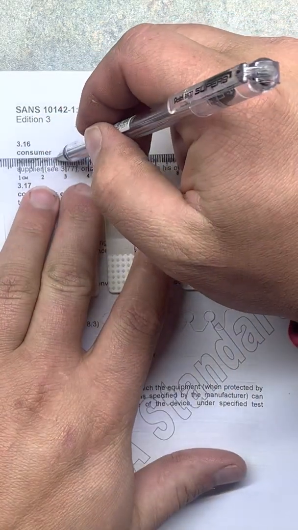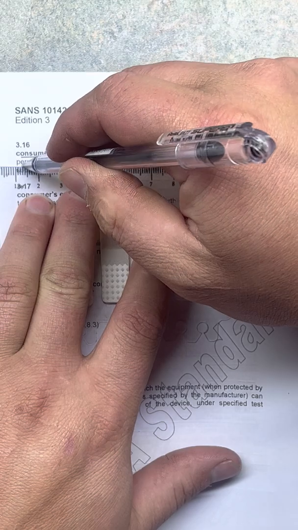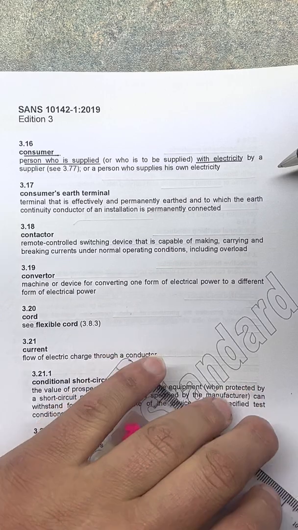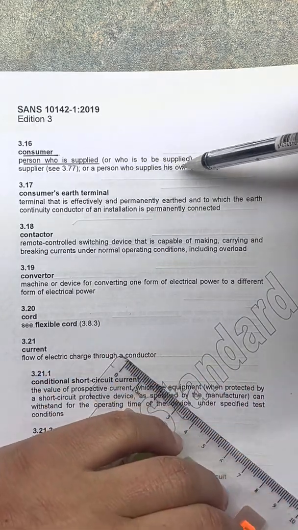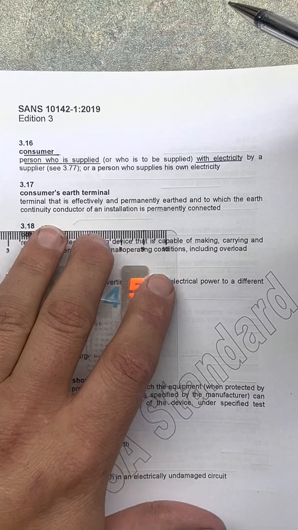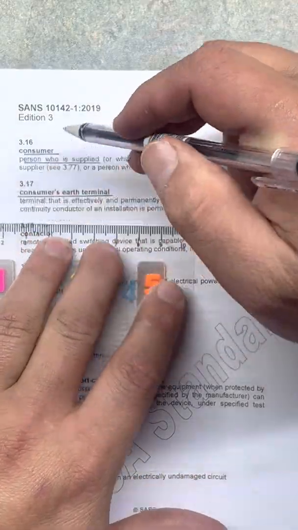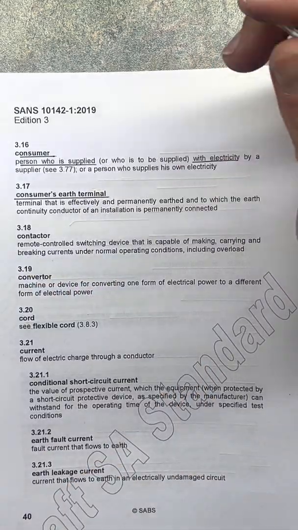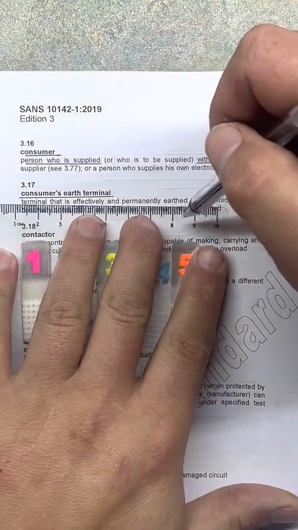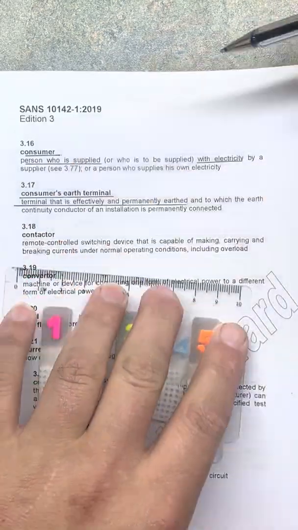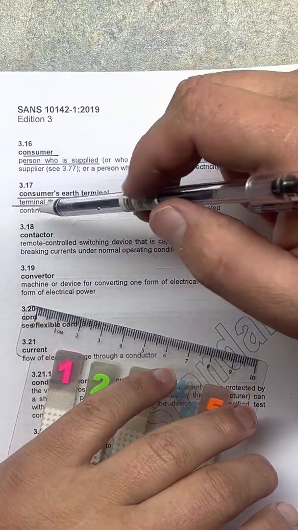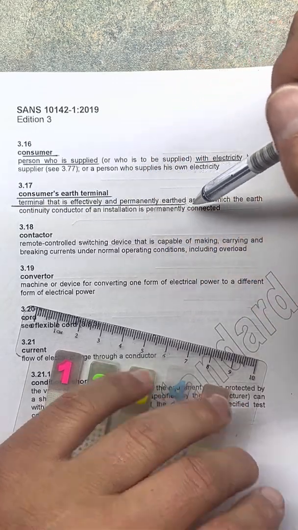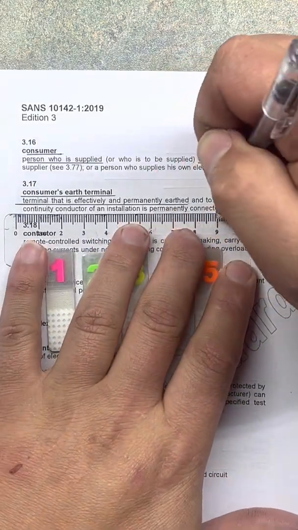Consumer, a person who is supplied with electricity by a supplier, or a person who supplies his own electricity. Consumer's earth terminal, that is effectively and permanently earthed, and to which the earth continuity conductor of an installation is permanently connected.